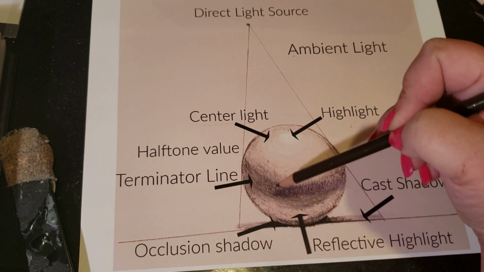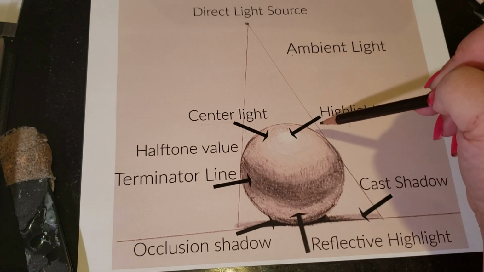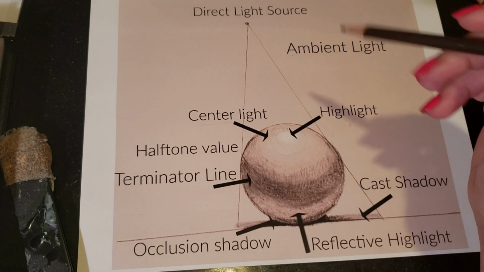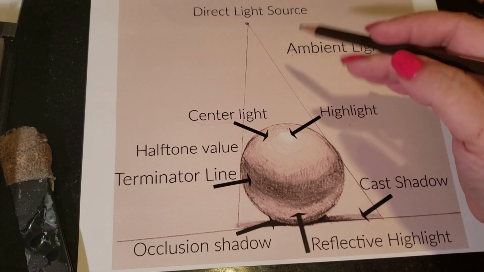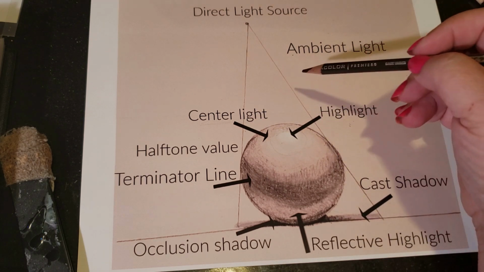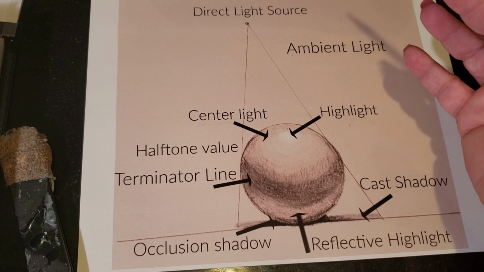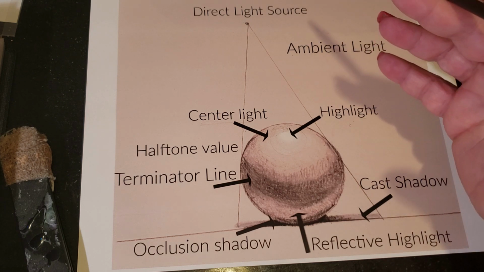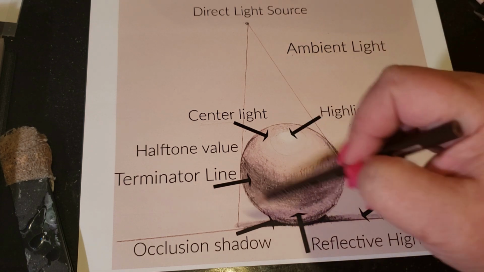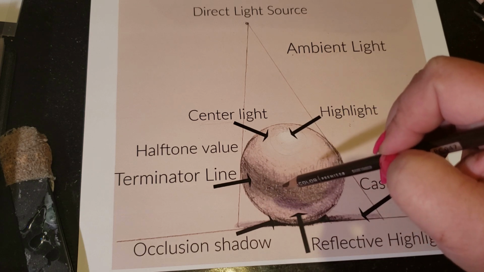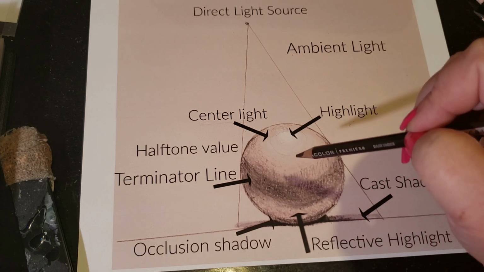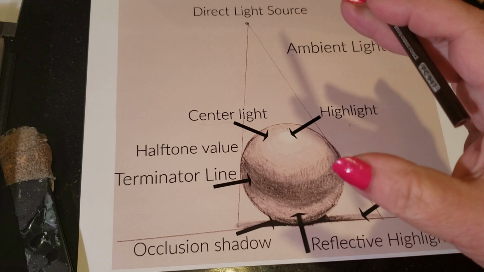It doesn't change. A highlight is white. Now, where do you put this highlight? Do you put it in the middle of the center light? Where do you put it? A lot of people get confused with this. A highlight will move around your object as your eyes move.